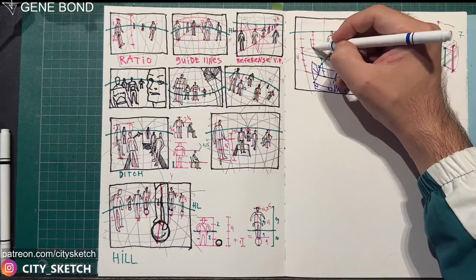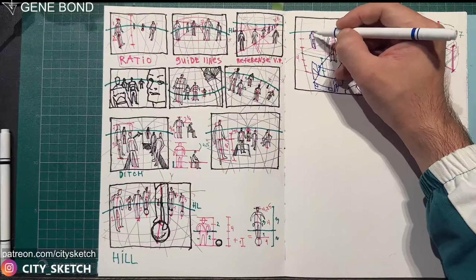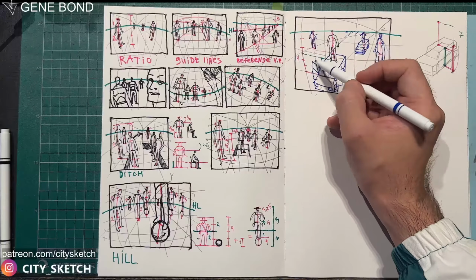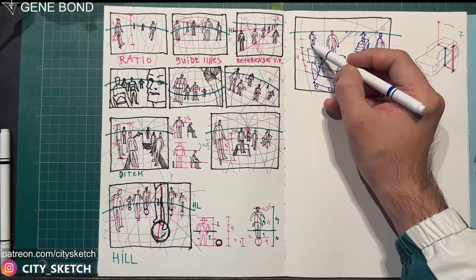Same again, I draw a guy standing. So it's 4, and I add 3 under him. It will be the height of a car.